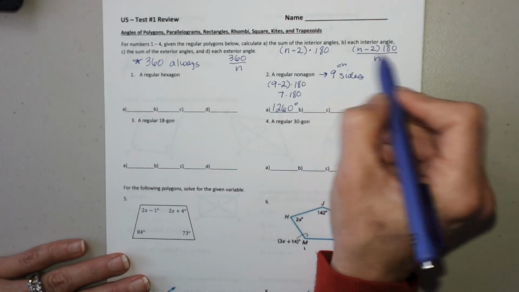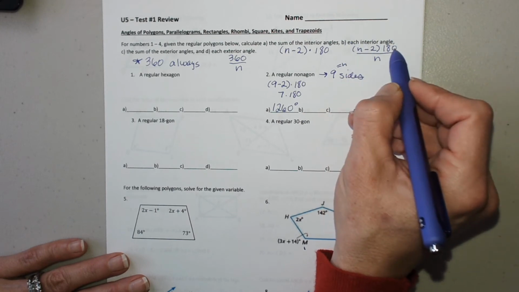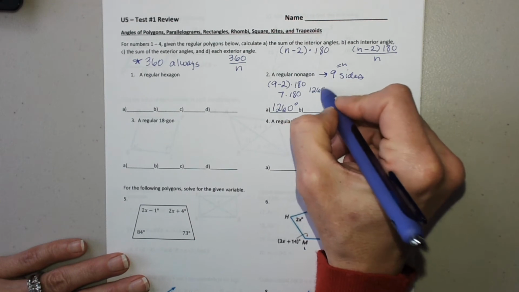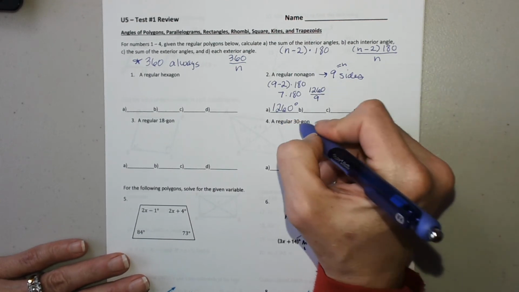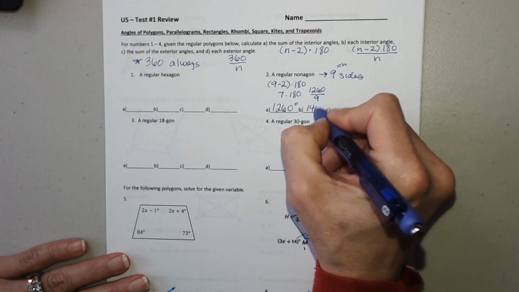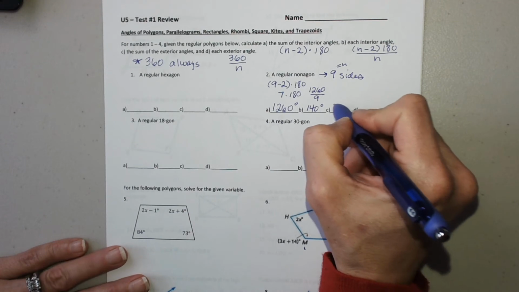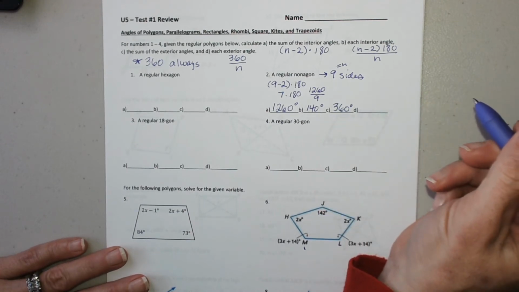Now I want to find each interior angle. I don't have to do that n minus 2 times 180 again because I already know what that is. So I'm going to just take the 1260 sum divided by 9, because again, there are 9 angles if there are 9 sides, and that is 140 degrees. Our favorite one always, no work required, 360 degrees is the sum of the exterior angles.